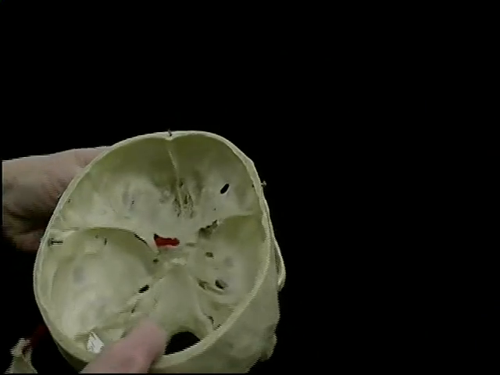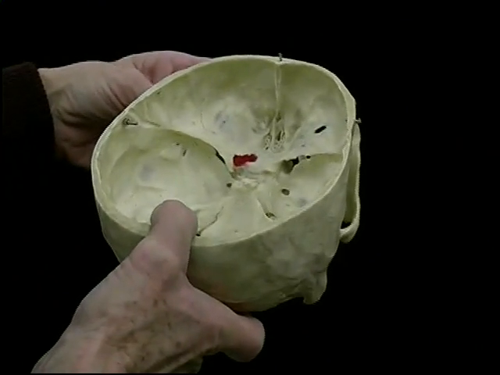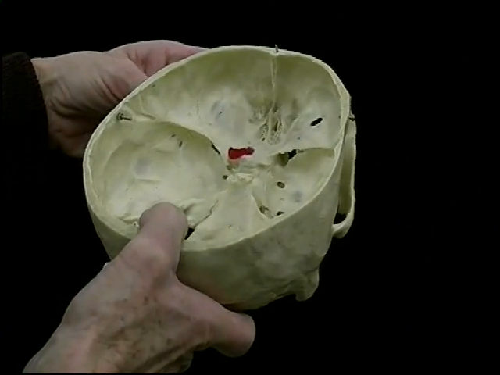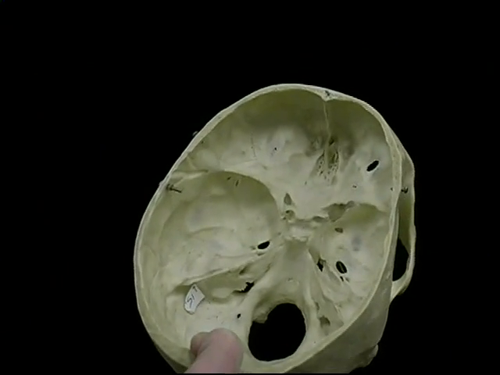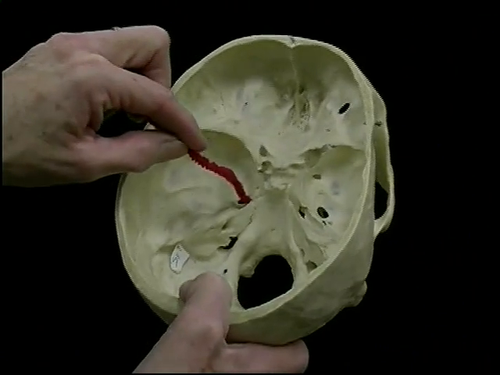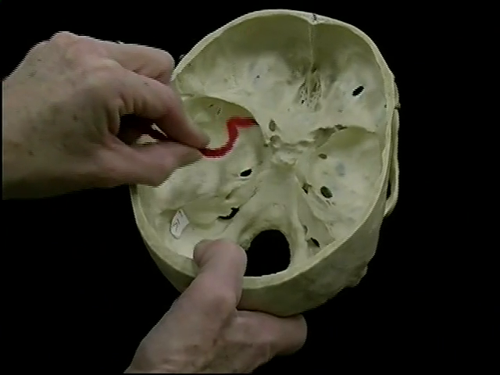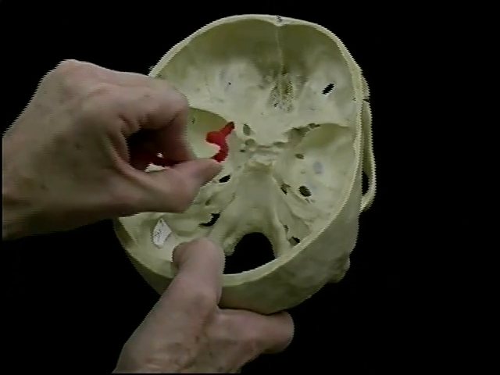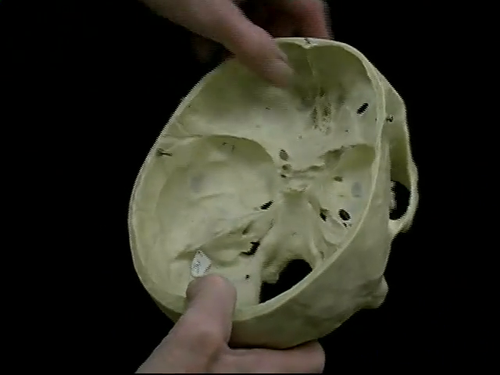And then we have the hole that comes in and crosses at the optic chiasm. This is the optic foramen or optic canal. Okay, so these are the internal holes associated. Let's review one more time. SOLR, spinosum ovale lacerum rotundum. Right above that is the superior orbital fissure and the optic canal, or optic foramen.